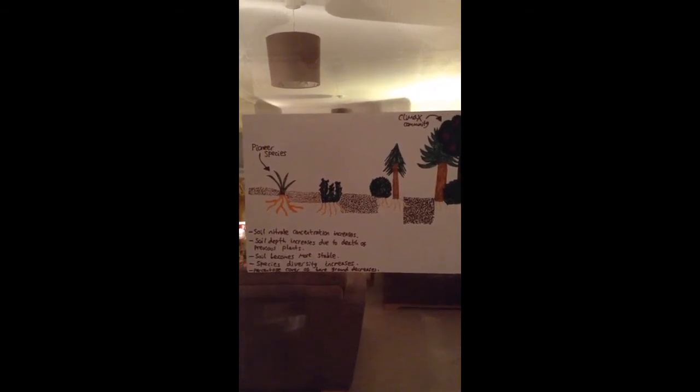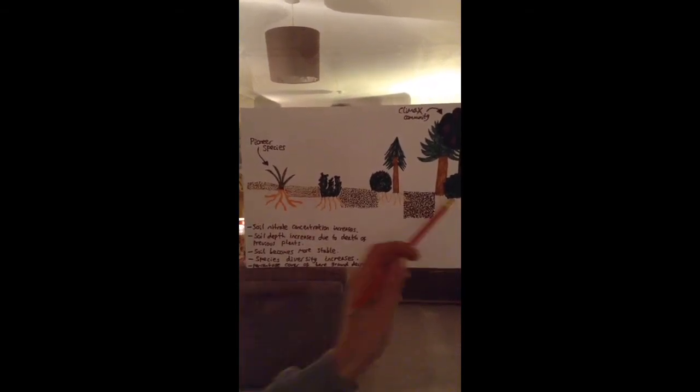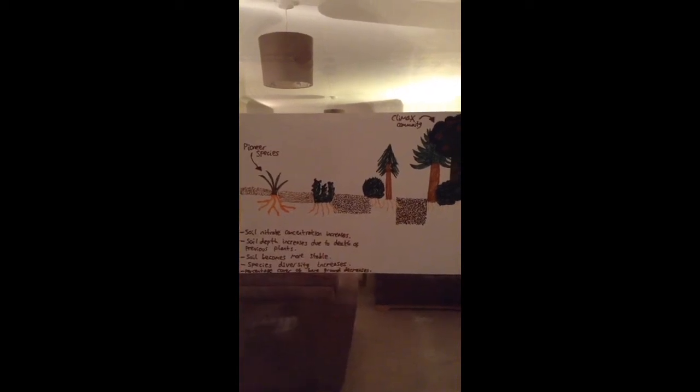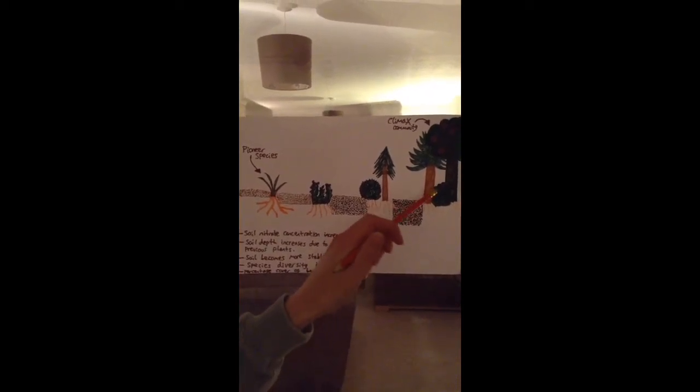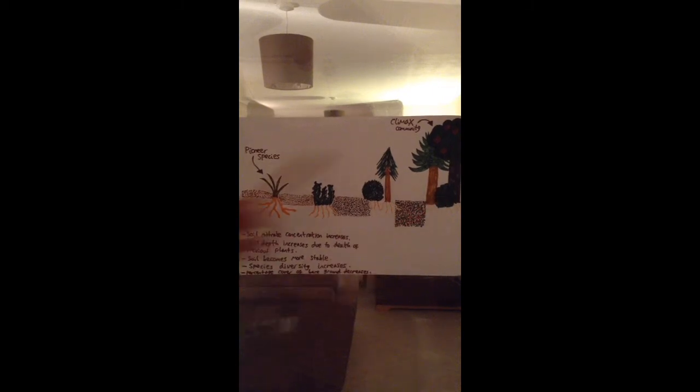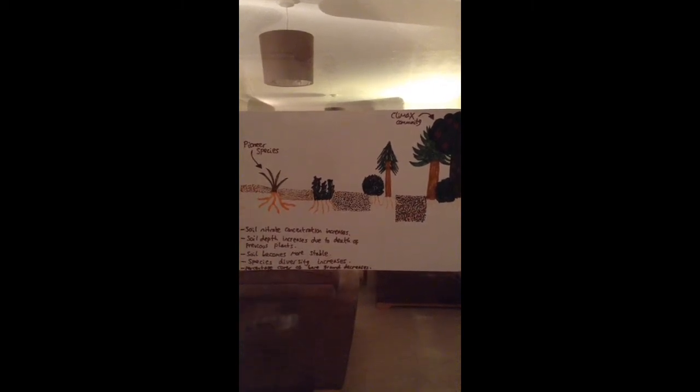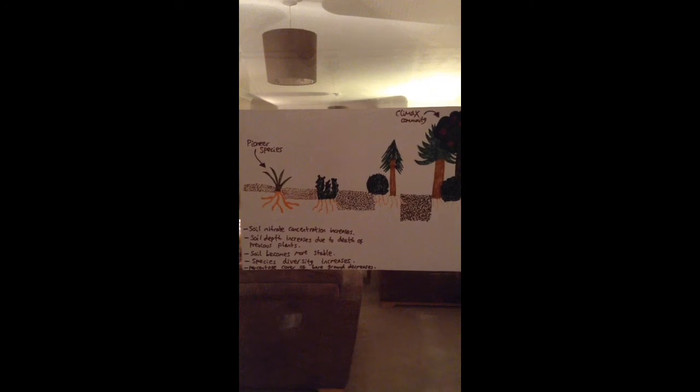So yeah, that's about it. In an exam, if you get something looking like this, you'll know what to expect. You'll know that the end one is likely to be the climax community, and the first one is likely to be the pioneer species. Okay, so just remember that.